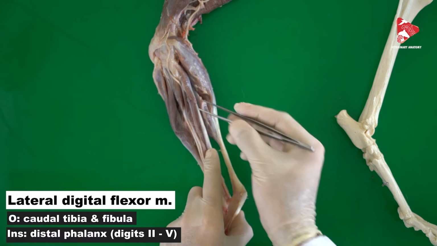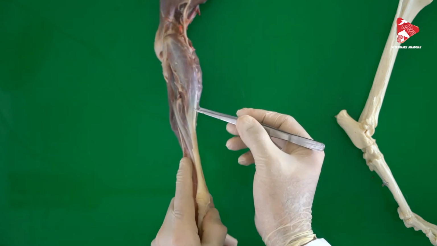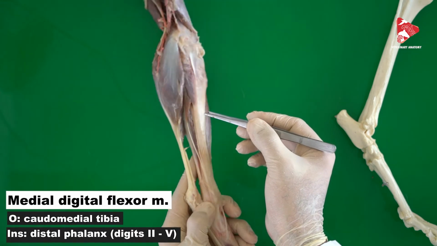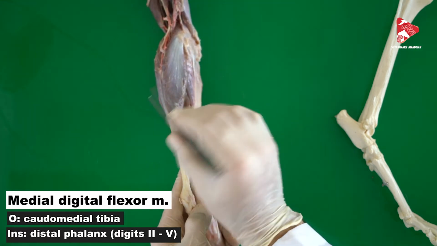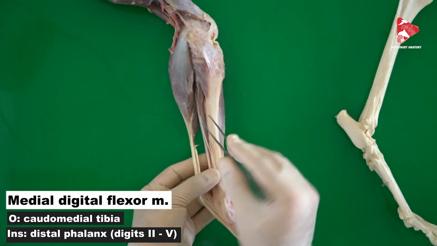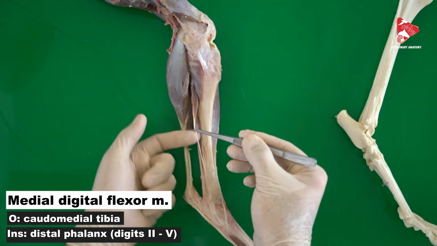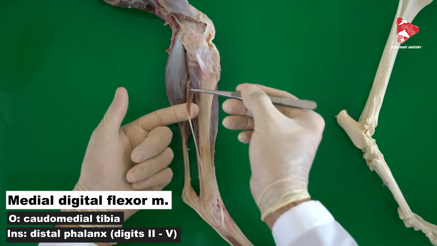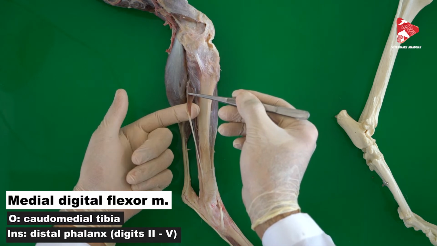The second head of the DDF in this case is the medial digital flexor muscle. So that means we have to move to the medial surface. If we move to the medial surface here, we can see this small muscle called the medial digital flexor muscle.